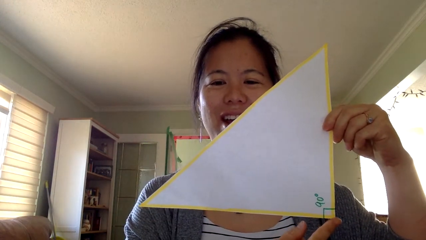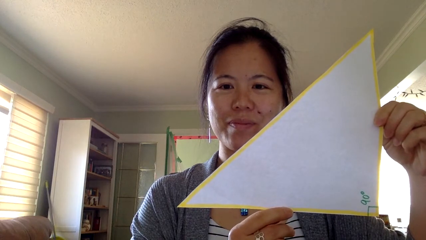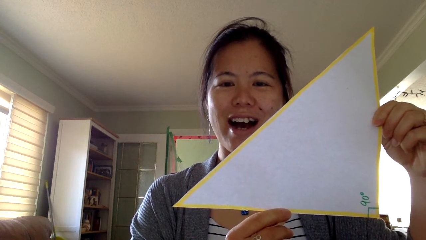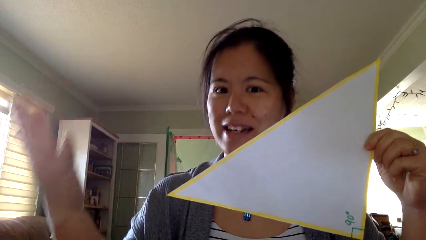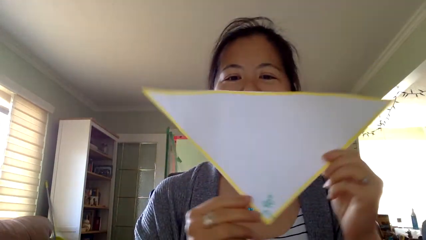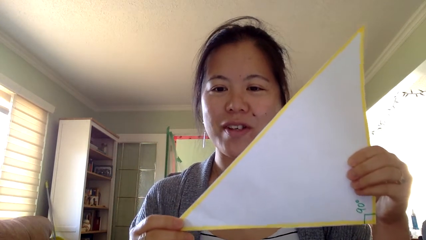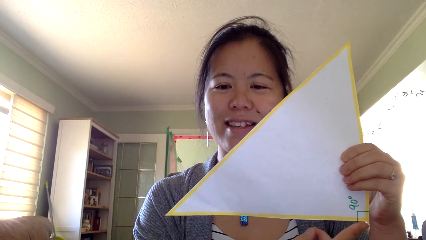Okay, so here I have a right angle right over there. That means 90 degrees. What kind of triangle is this? And rather than actually giving me the mathematical proper term, I want you to think about what kind of attributes you can find with this triangle. I gave you one thing, okay? This angle, this is 90 degrees.